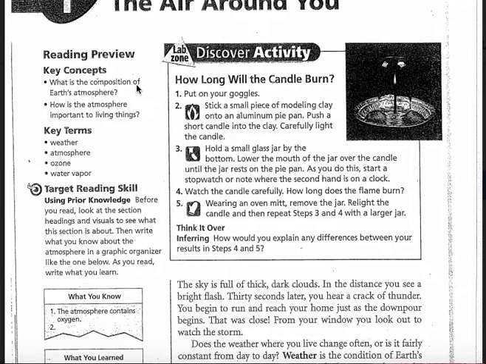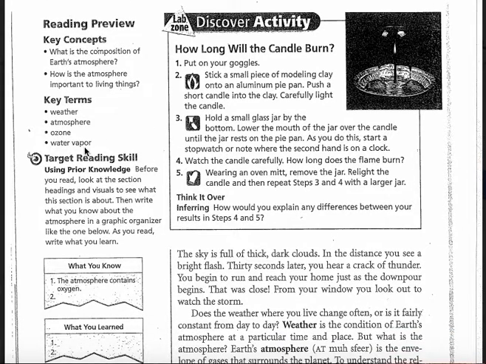So what is the composition of Earth's atmosphere? What is Earth's atmosphere made up of? And how is the atmosphere important to living things? So those are two things that you're supposed to be able to describe after you've done this reading. Keywords to look out for: weather, atmosphere, ozone, and water vapor.